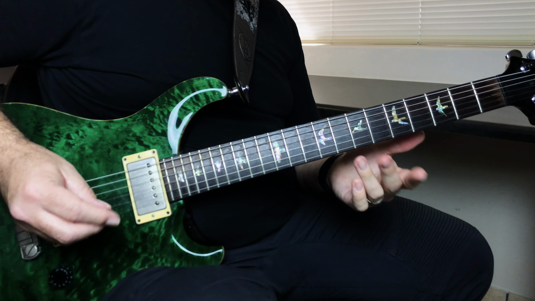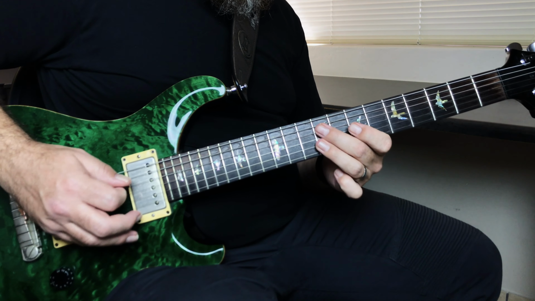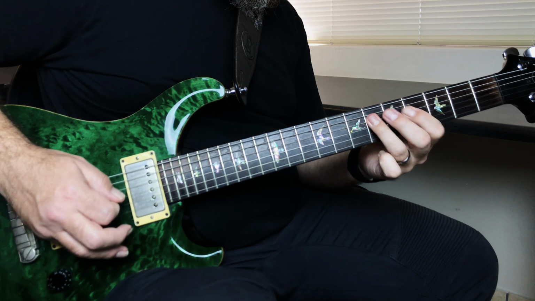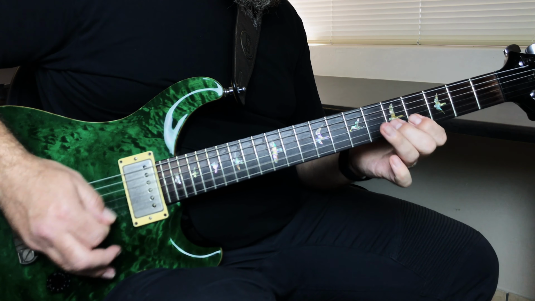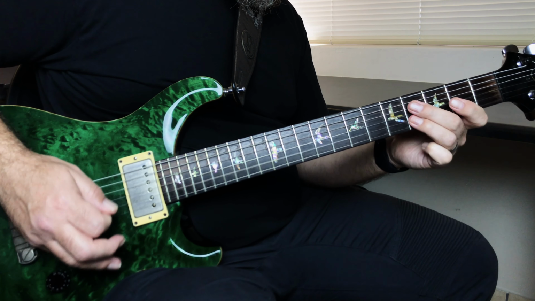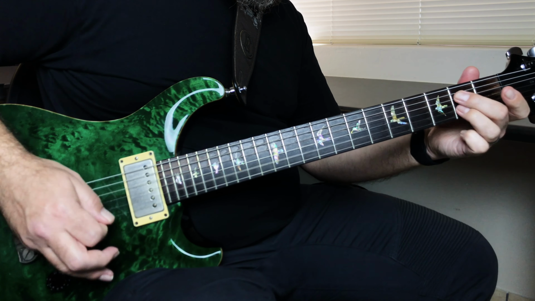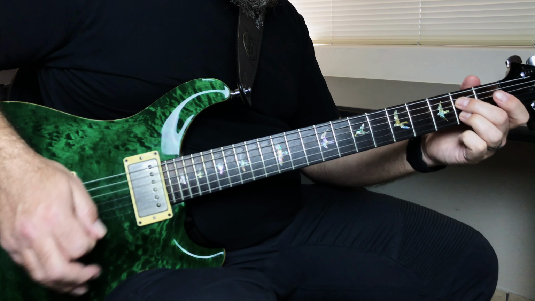And then I had a more syncopated version. And that gives you a ton of things that you can do, and you can experiment with those open triads and come up with a lot more ideas.